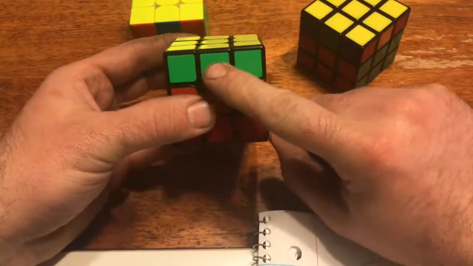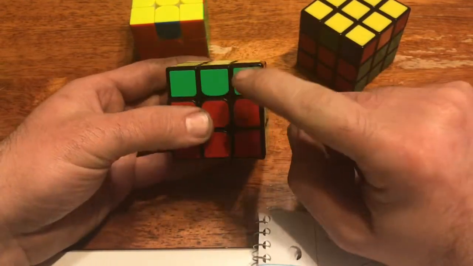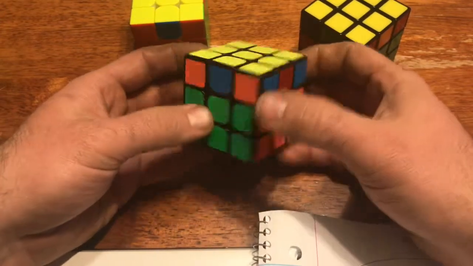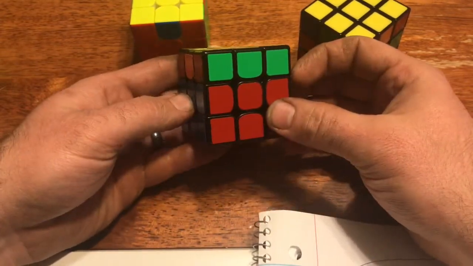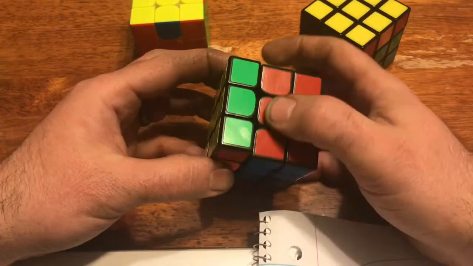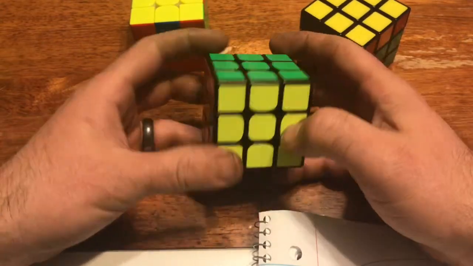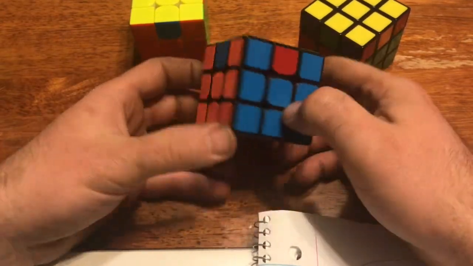So now you see we have one that is full solid, and we have three sides that are headlights. So turn this to its corresponding face, and we have three sides with headlights.